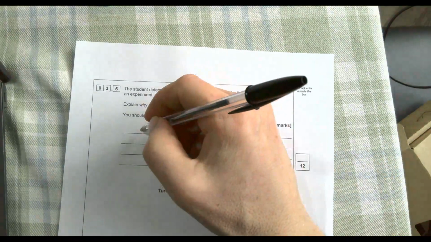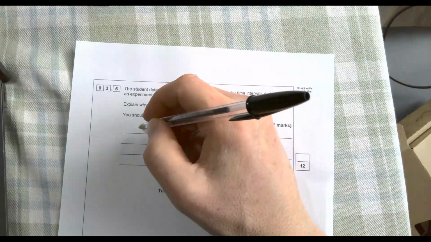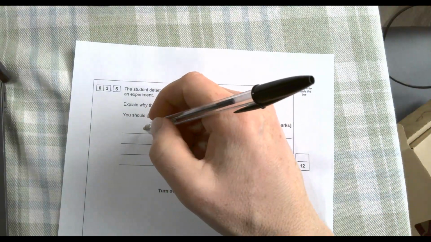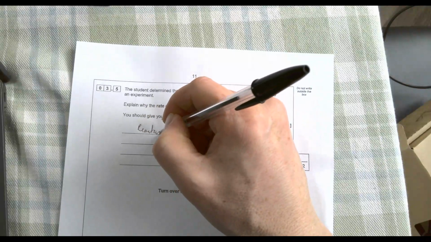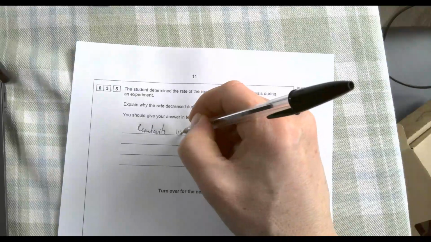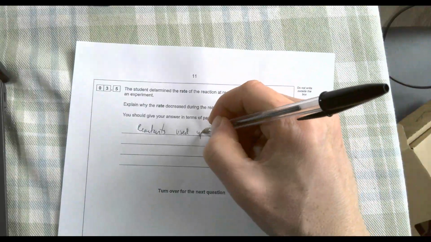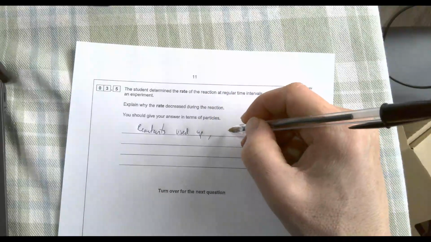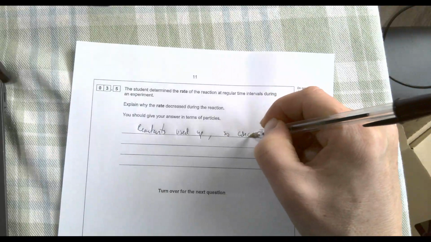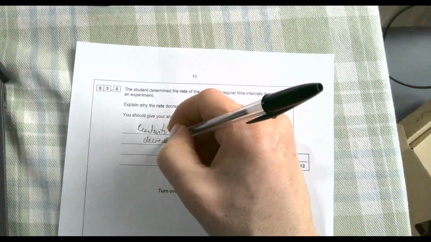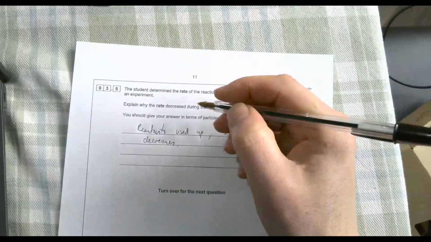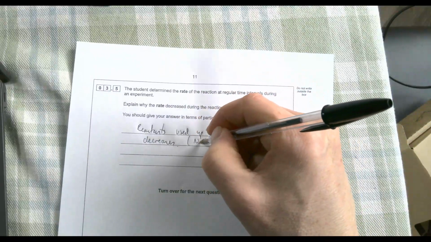And that's because the reactants are used up. So we've got to think about the consequences of that. The reactants are used up, so concentration decreases. Specifically, it is of the sodium thiosulfate.